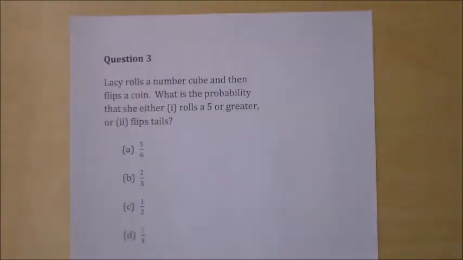And we're good. Okay, question 3 is where it starts to get tough. Lacey rolls a number cube and then flips a coin. What is the probability that she either rolls a 5 or greater or flips tails? Okay, so this is either or.